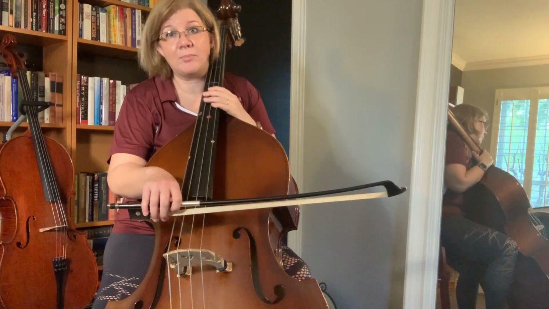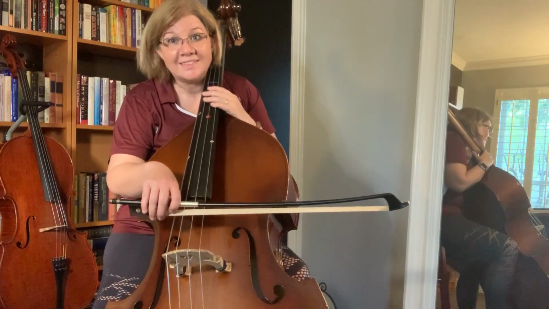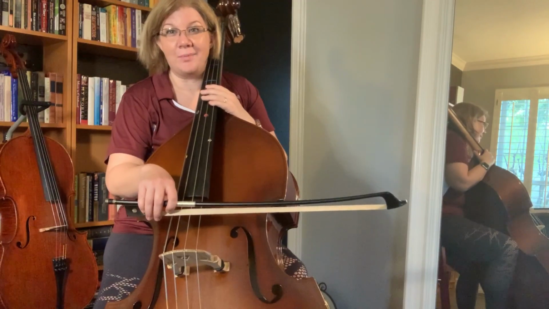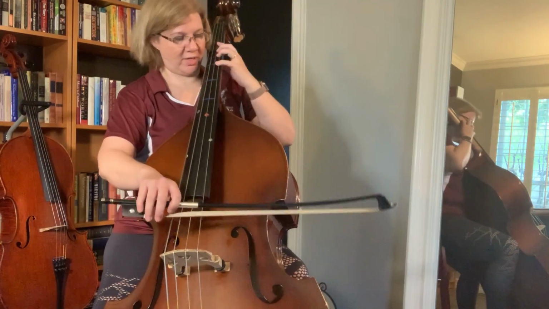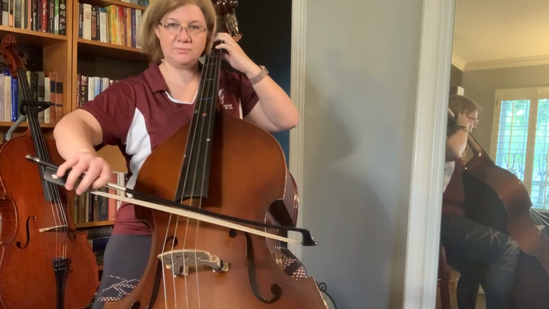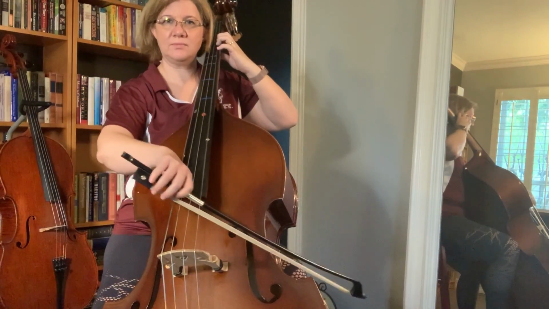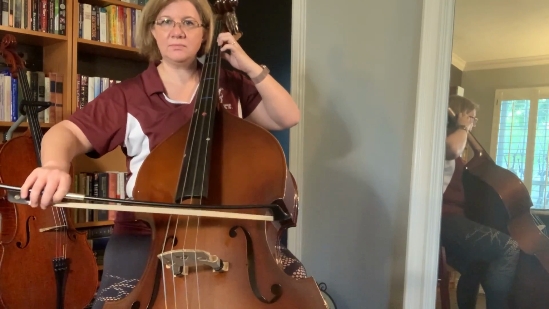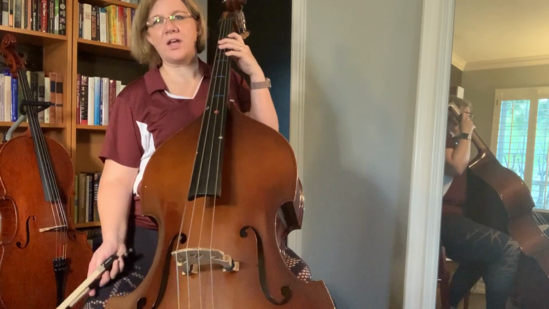I didn't think about my bow weight on the start of the next note. Did you hear it? Yeah, it kind of didn't come out as clear as the first note did, right? So I had this note and it wasn't really there. Gotta put a little bit more pulse on it. All right, so I'm gonna try that again.